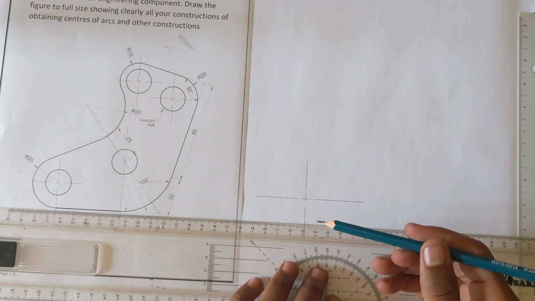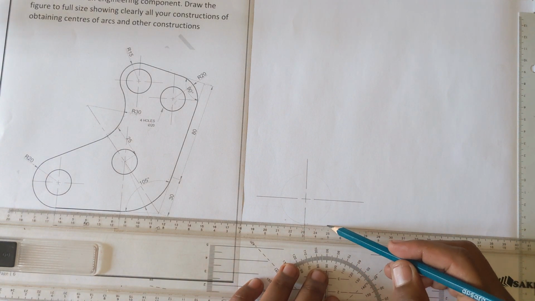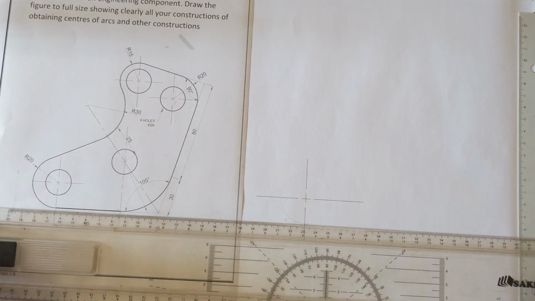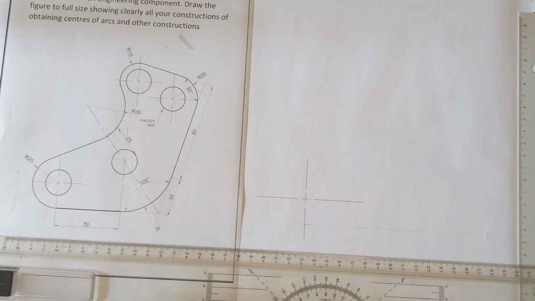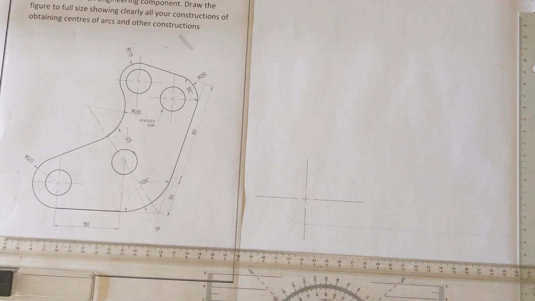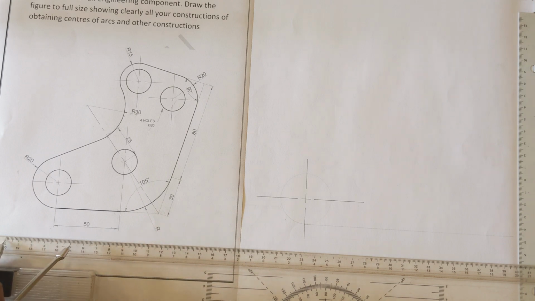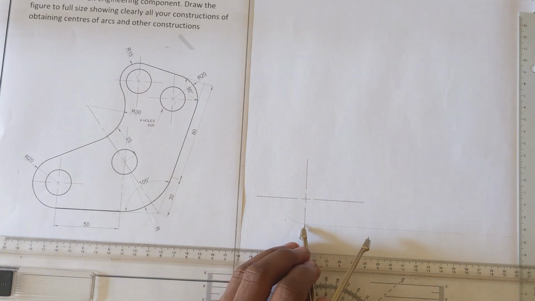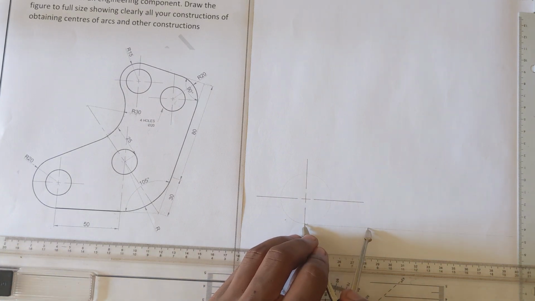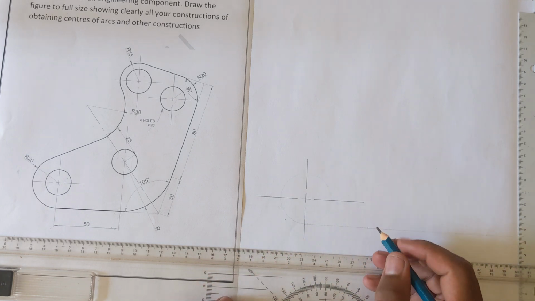so you draw a horizontal line, faint from that point, and then you get your divider, or you can use your compass. You measure 50, which is this distance here. So at this point, from here, you pick a point.